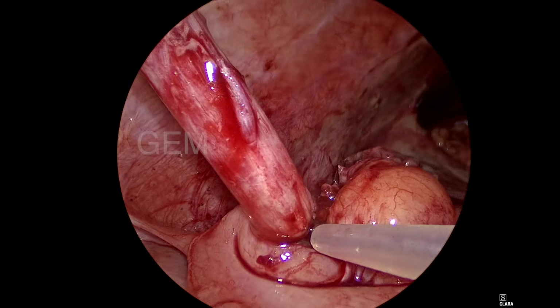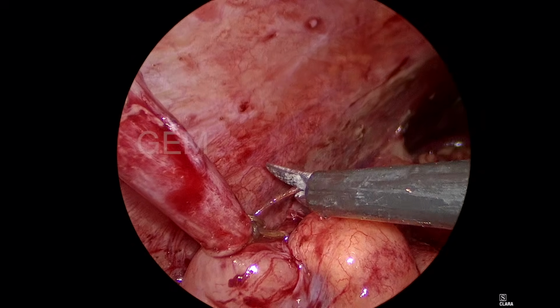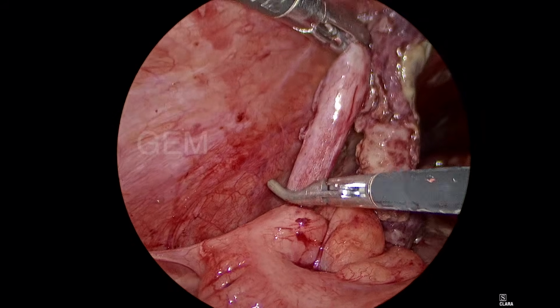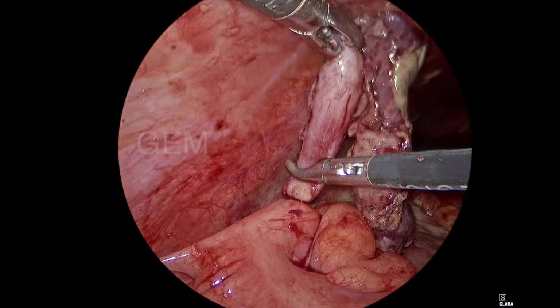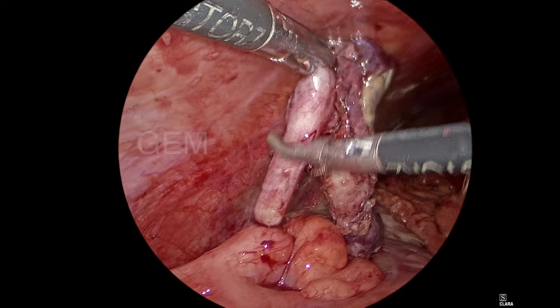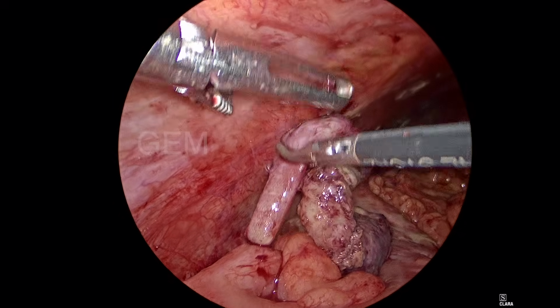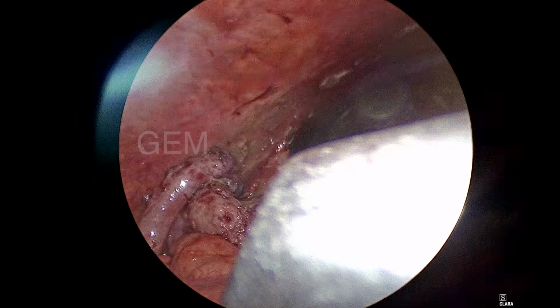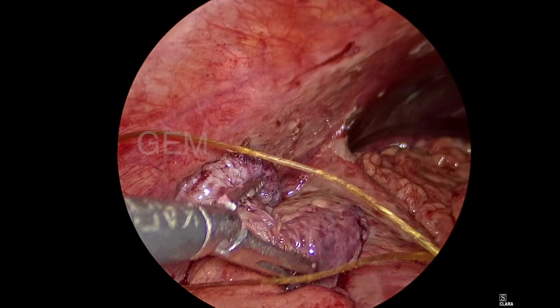So the catgut loop is applied to the base. The first loop is just for occlusion, don't tighten it very much, just snug is enough. Again I am milking it out. The content will go to the body of the appendix. So I am applying the second loop. So this is our practice.